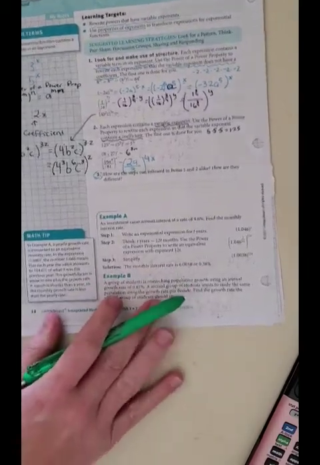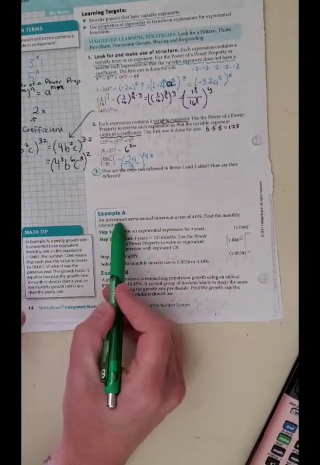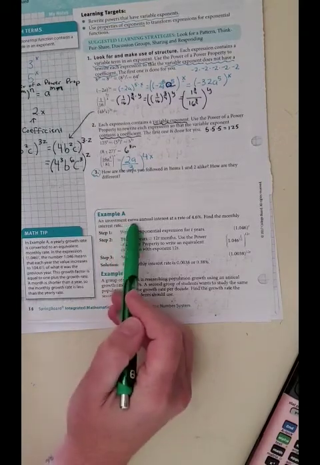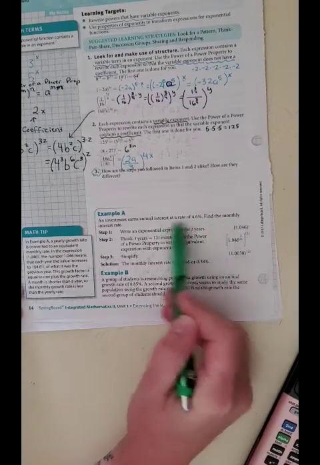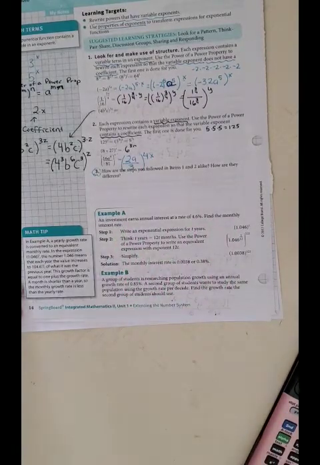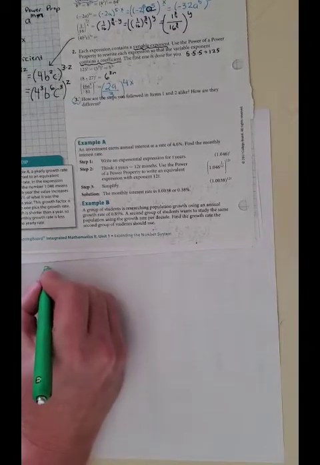All right, we're going to scoot down to example A. It says an investment earns an annual interest rate of 4.6%. Find the monthly interest rate. All right, so let me rewrite this for you. I'm actually going to stay on the same paper, I'm just going to slide it underneath because we're still on page 14. Now this is example A.